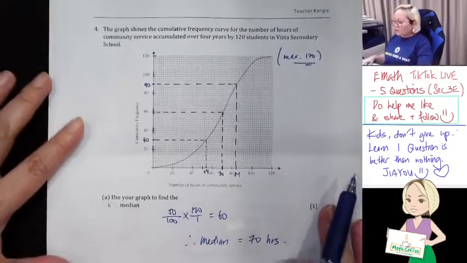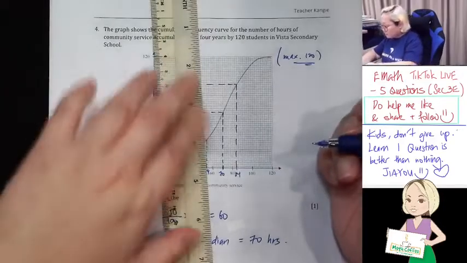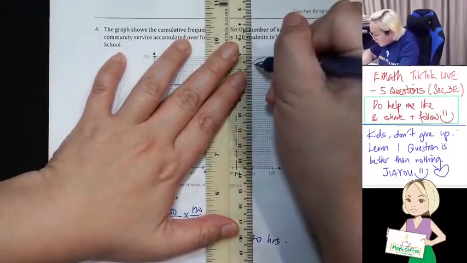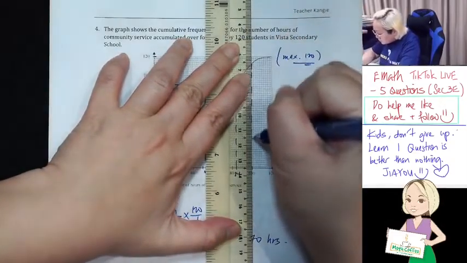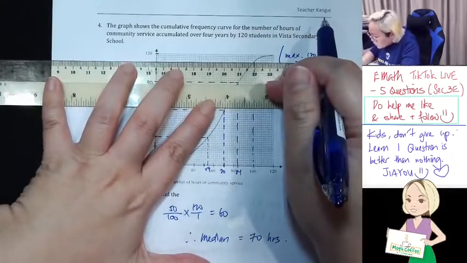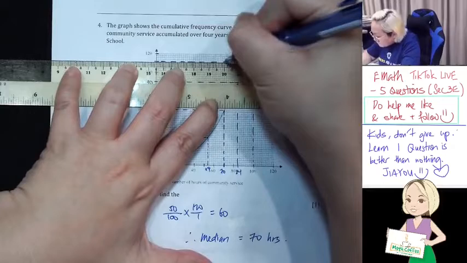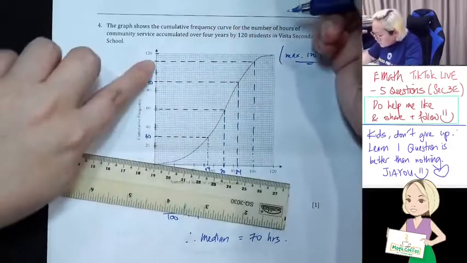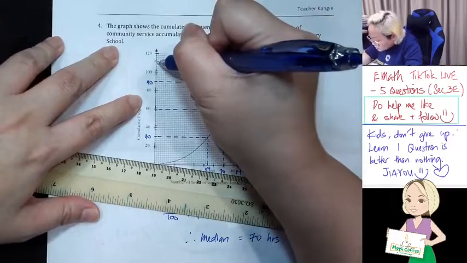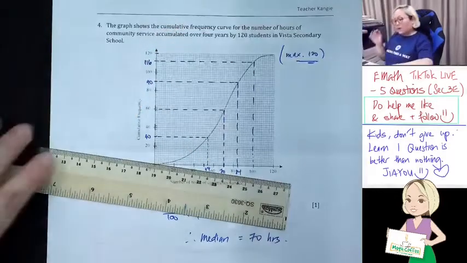Many students will say, okay, more than 100, I go to 100, I dot up, and then I find the corresponding number of students over here, and this number will be 116.